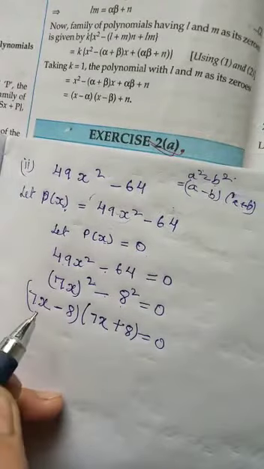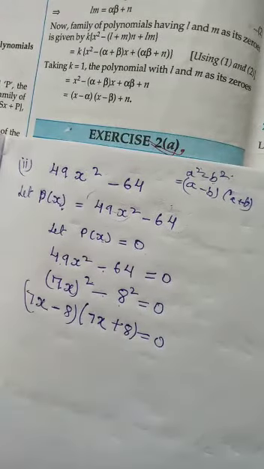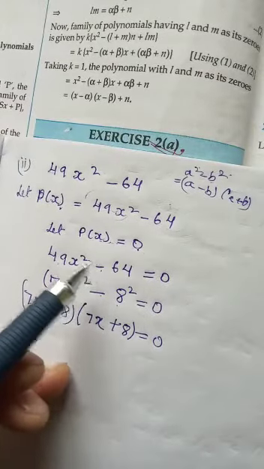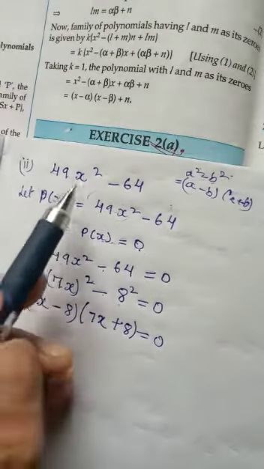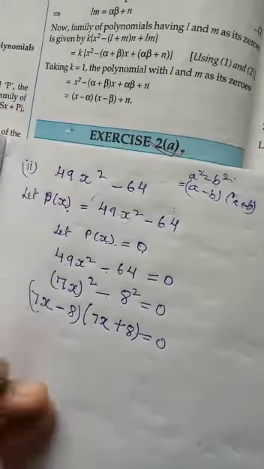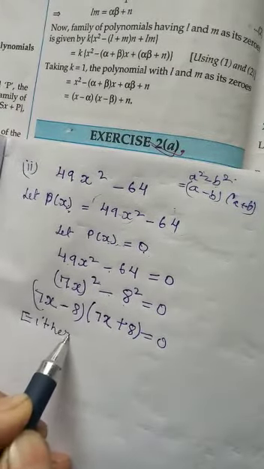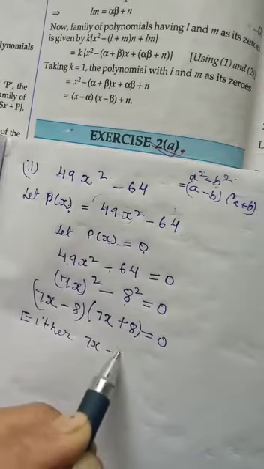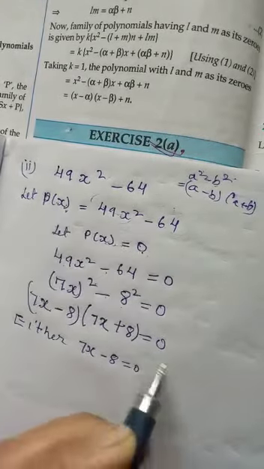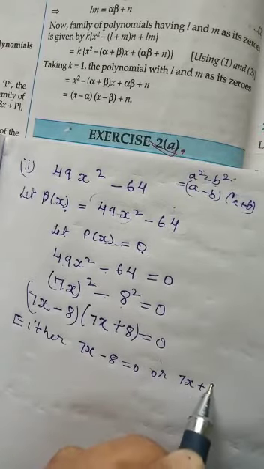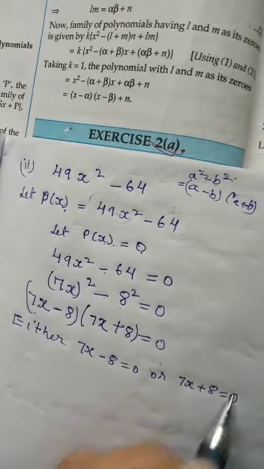Next is we have to find the value of x. Okay, why do I put it equal to 0? Remember, because whenever we have to find the value of x, we need to make everything equal to 0. Okay, so now we can separate it. Either 7x minus 8 equal to 0, or 7x plus 8 equal to 0.